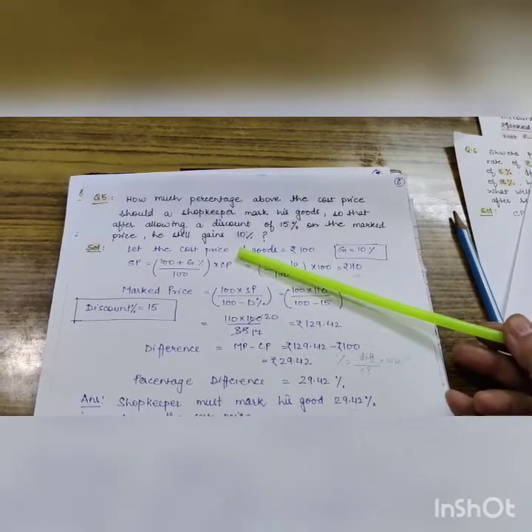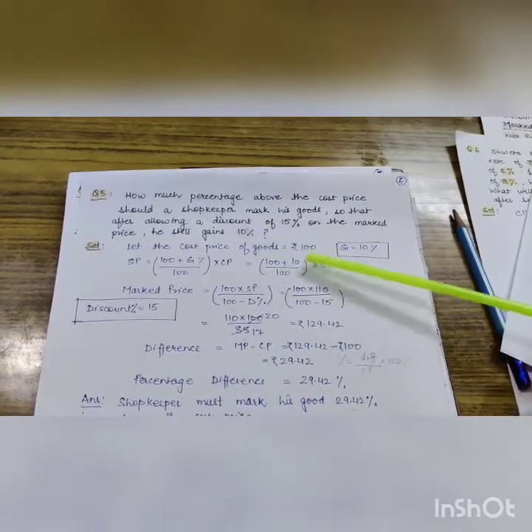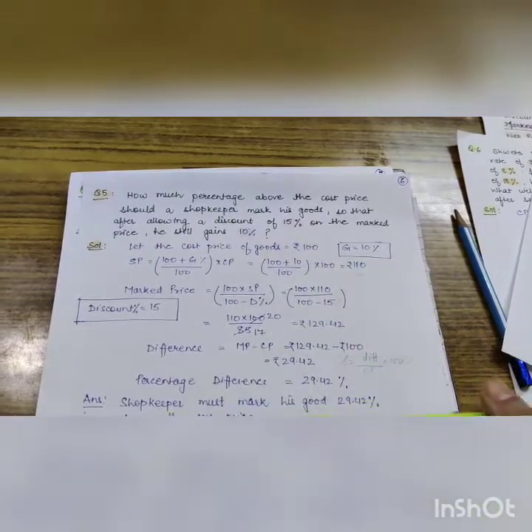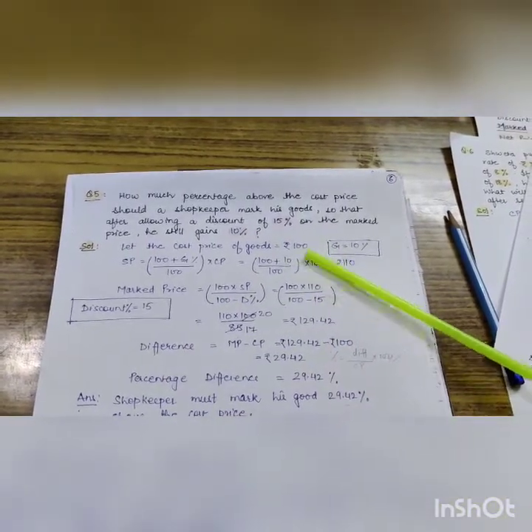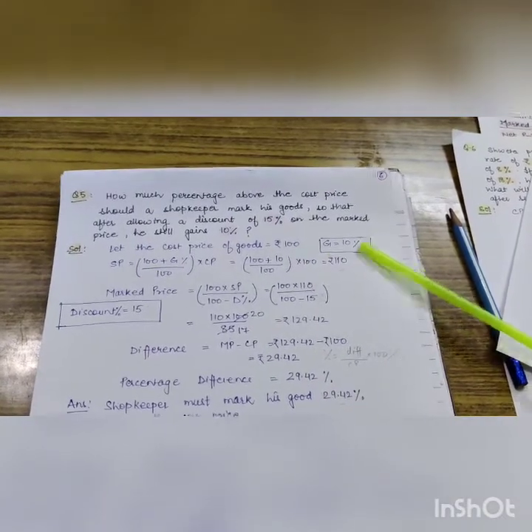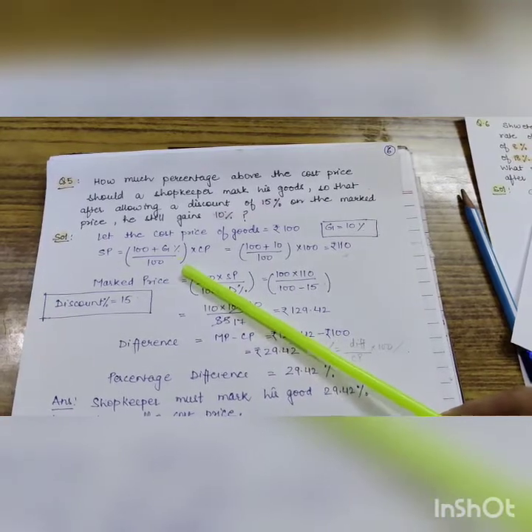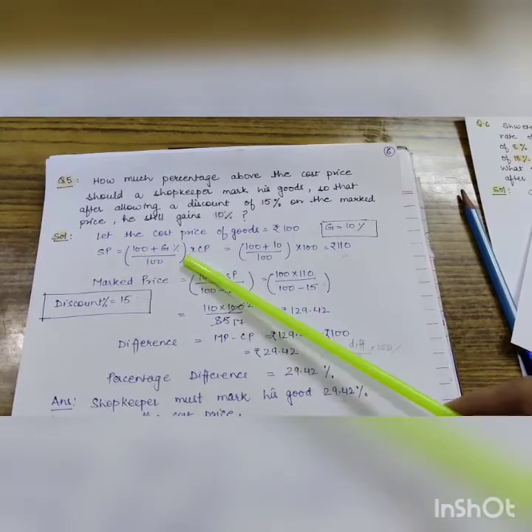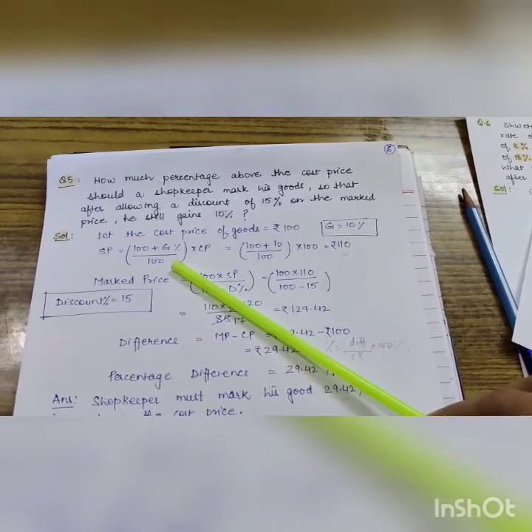So there is a gain given to us. We do not know the CP. So let the CP be equal to rupee 100. This is the same thing we are repeating here. Let the cost price of the goods be equal to rupee 100 and the gain percent is given to you. When the cost price and gain percent are there, you can find the SP directly. Okay, using the formula 100 plus gain percent upon 100 into CP. CP is known to us, gain percent is known to us.